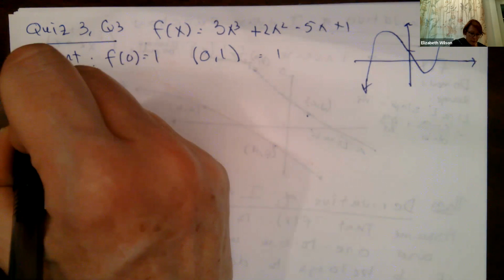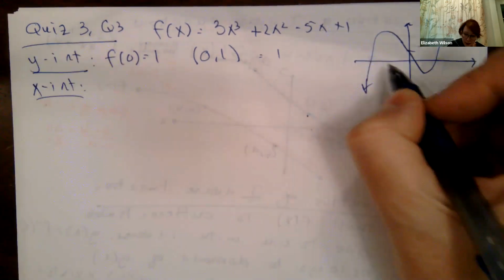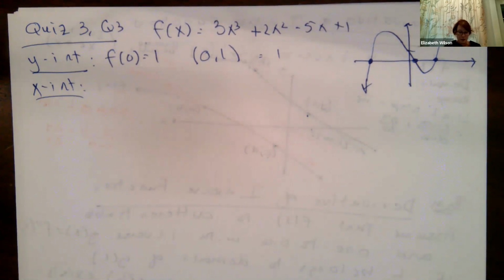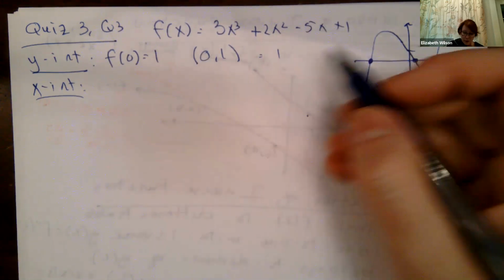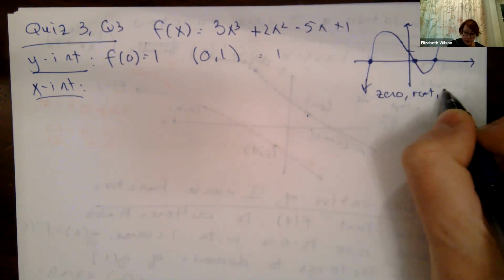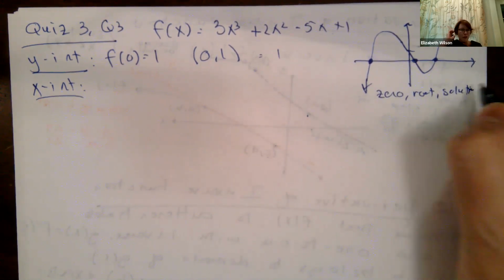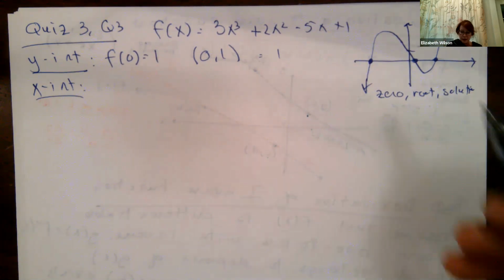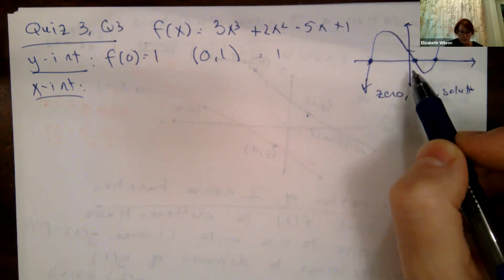Our x-intercepts, we've got 1, 2, 3. I can see them on my graph. I've got 3 x-intercepts. The x-intercept is the same thing as a 0, a root, a solution. It's all synonymous with x-intercept. It's where our function crosses through the x-axis. It gives us y equals 0. It's a solution to our function.